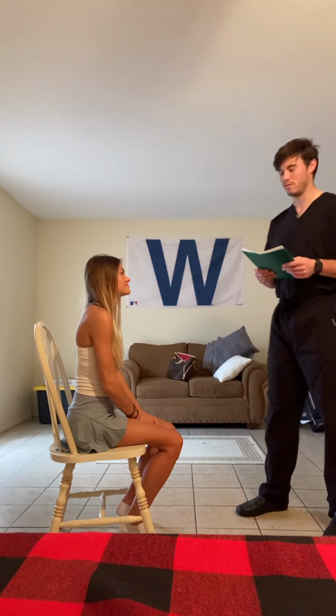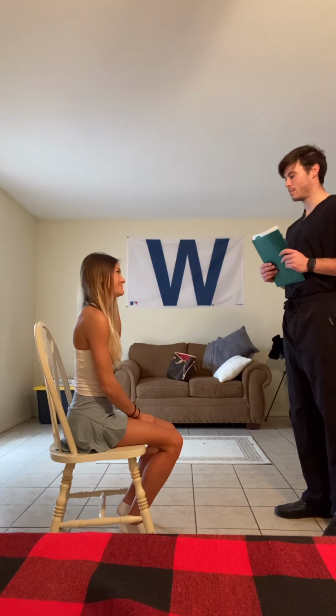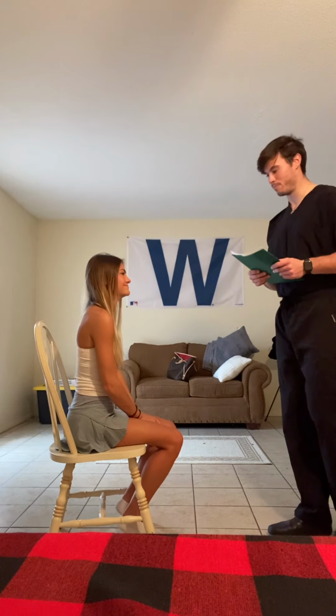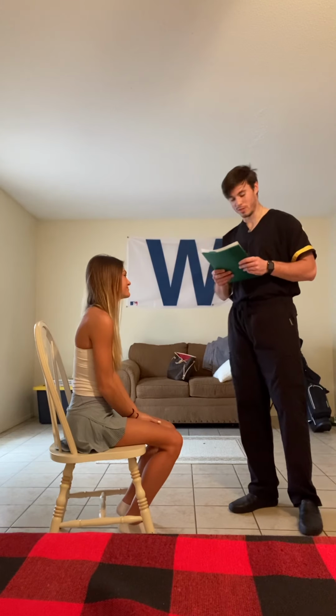Now I'm gonna have the patient flex and extend one arm at a time. So do your left arm first. Flex and extend, okay. And do the right arm. Perfect. So there's no abnormalities or unequal muscle movements with that.